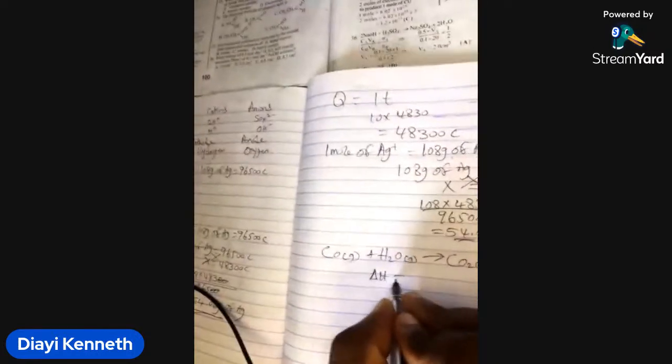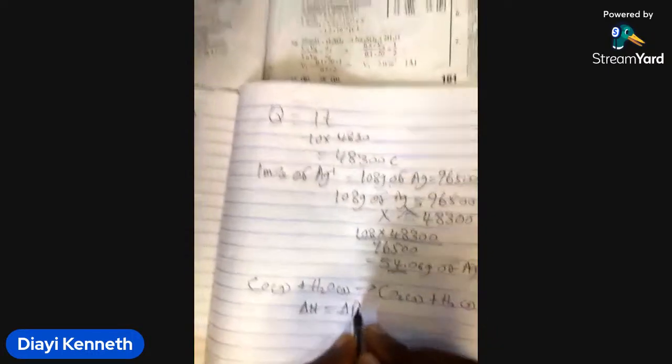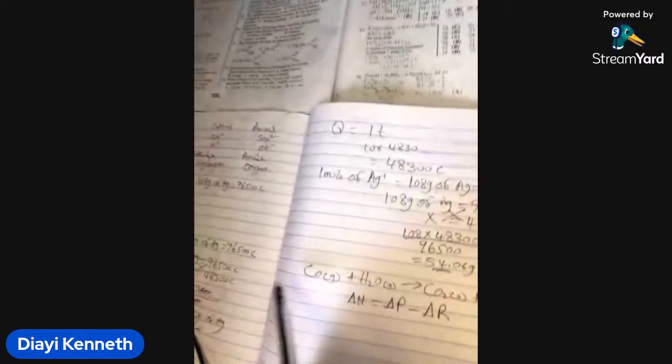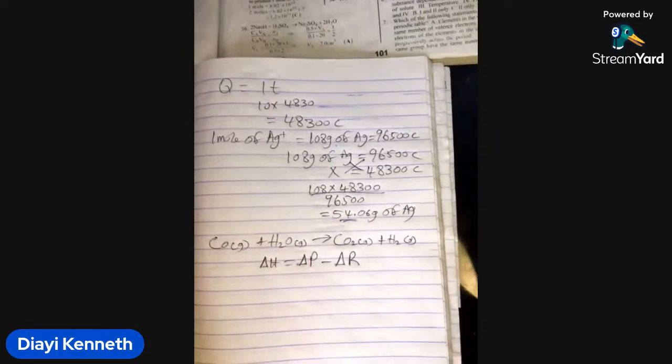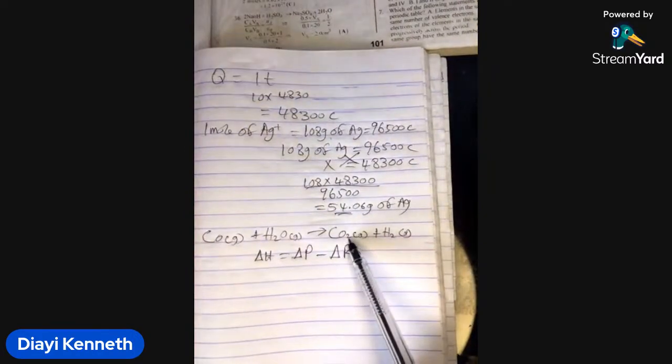Now here, don't forget the formation. Change in heat equals change in product minus change in what? Reactant.